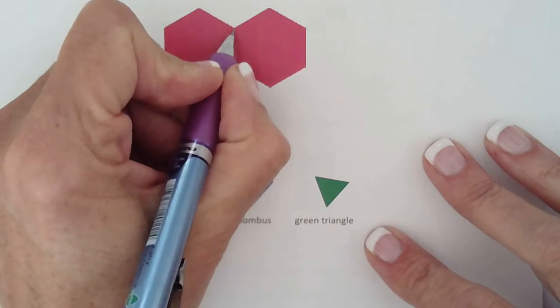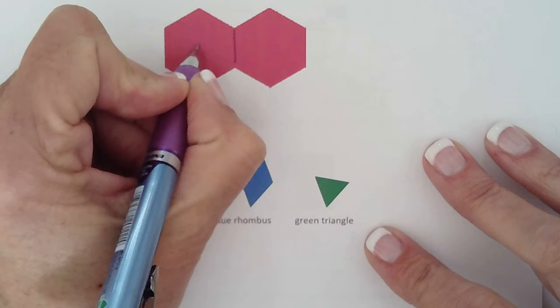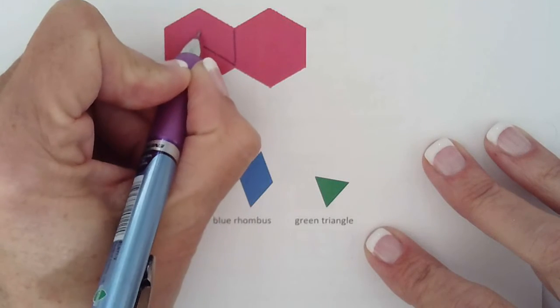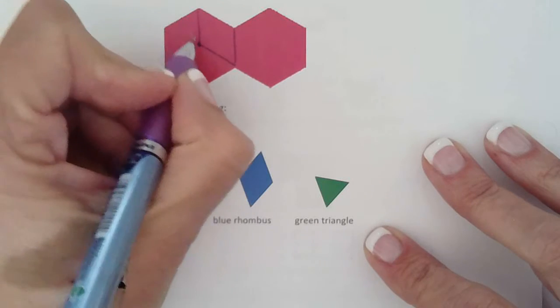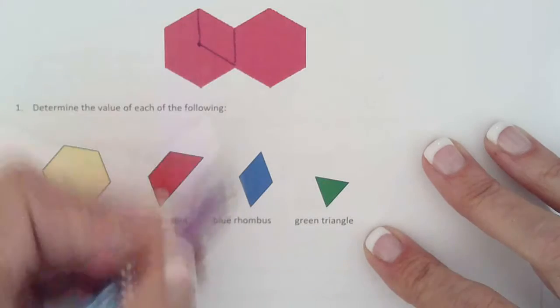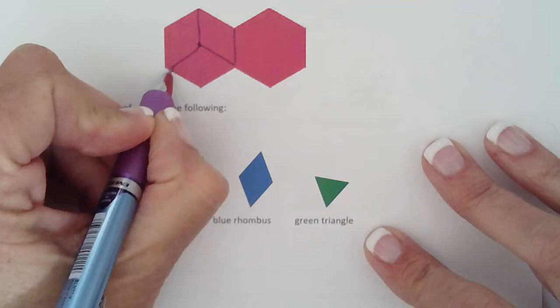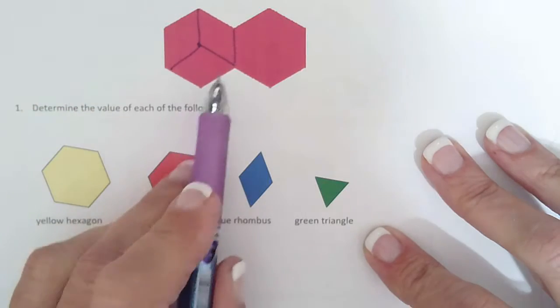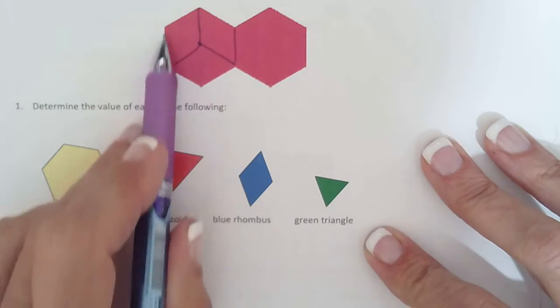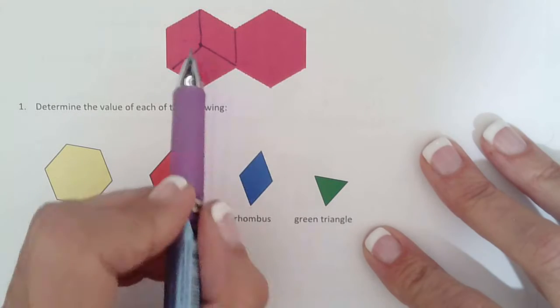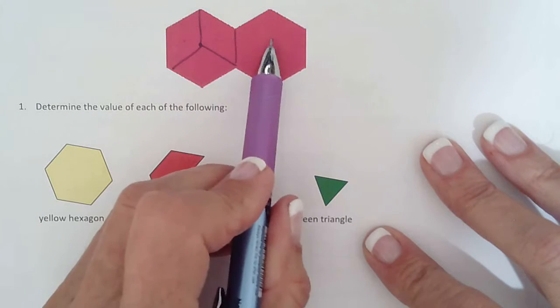So the easiest way to draw a rhombus is to put a point in the middle and then connect every other vertex. So there's one rhombus or triangle. Some people like to call that a triangle. There's another one, there's another one. So you can see three triangles. That kind of looks 3D, doesn't it? Three triangles make one of these and then three more.